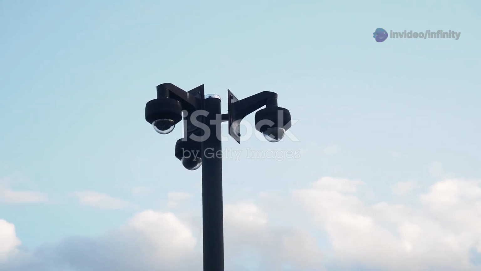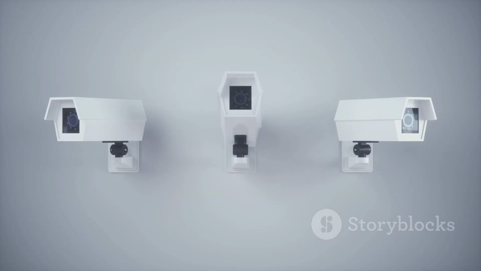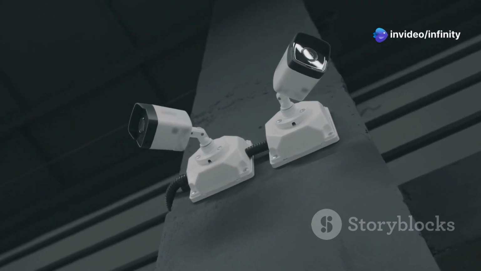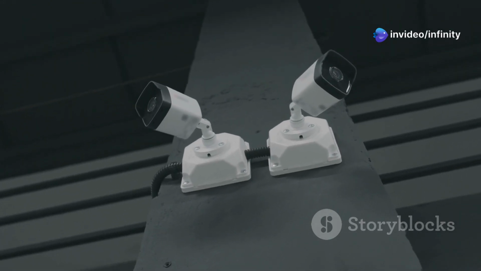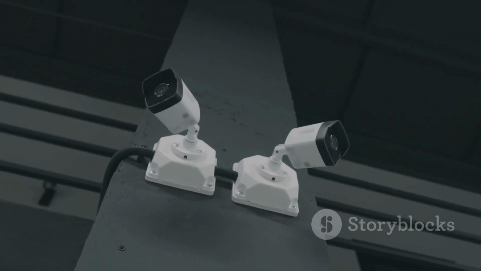First up, let's talk about what you actually see. The video quality. This is where the difference between IP and HD analog starts to become incredibly clear, almost literally. With IP cameras, we're living in a world of high resolution. We're talking 1080p as a baseline, with 4K, 8K, and even higher resolutions becoming more and more common.